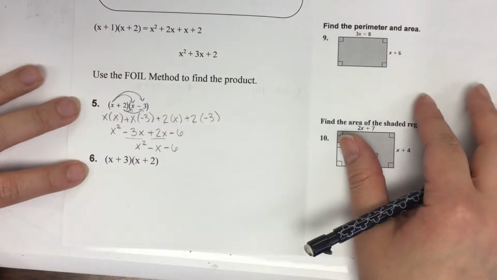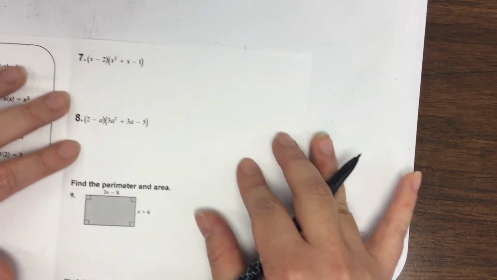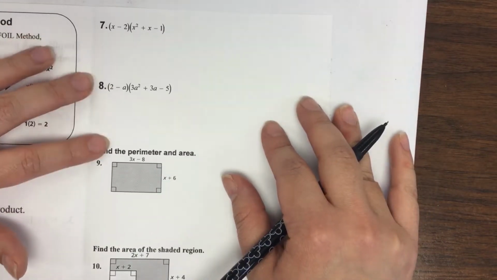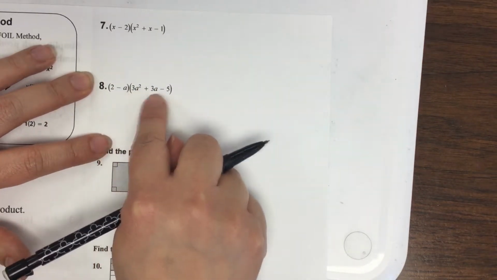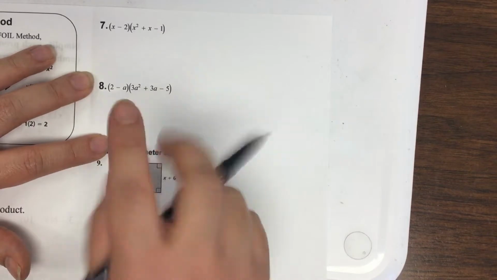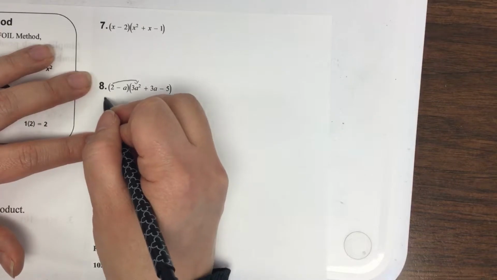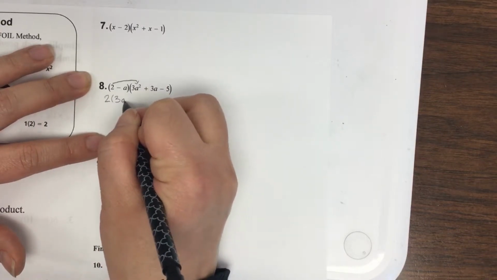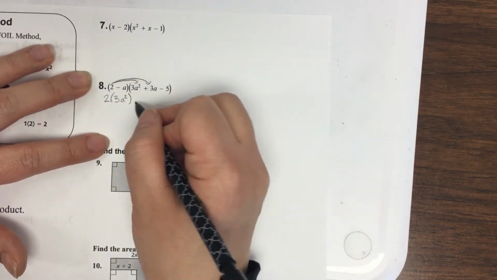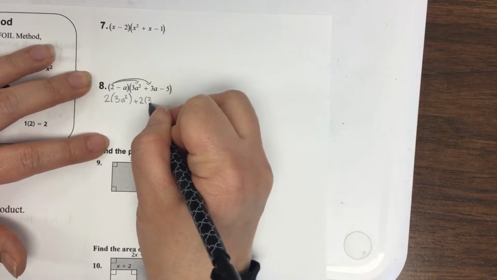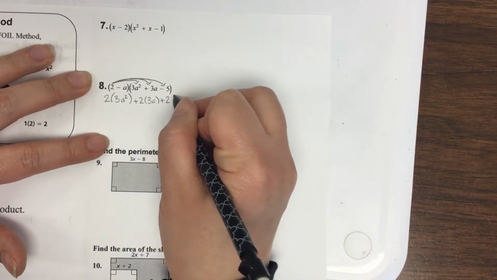Okay, I'm going to go ahead and take a look at a binomial and a trinomial. Okay, so if we look here at number 8, this 2 is going to be multiplied to everything in the second set of parentheses, even though there's 3 terms. So this 2 will be multiplied to my 3a squared. The 2 will also be multiplied to the 3a. And the 2 will also be multiplied to my -5.